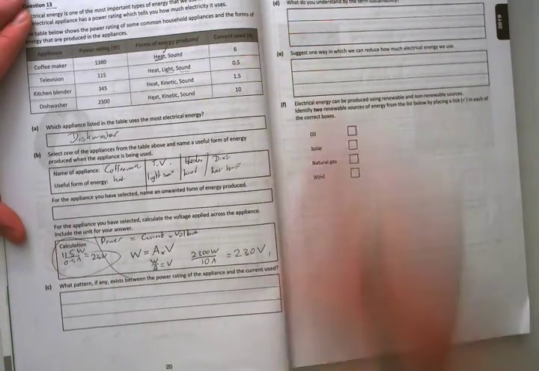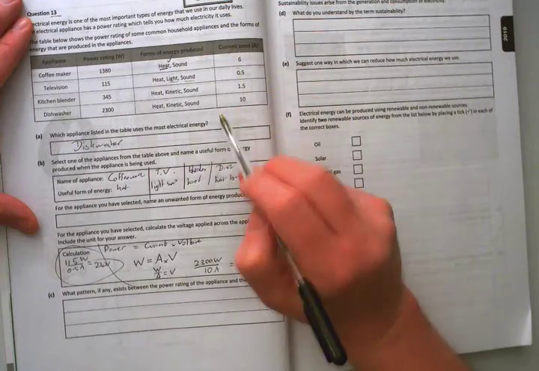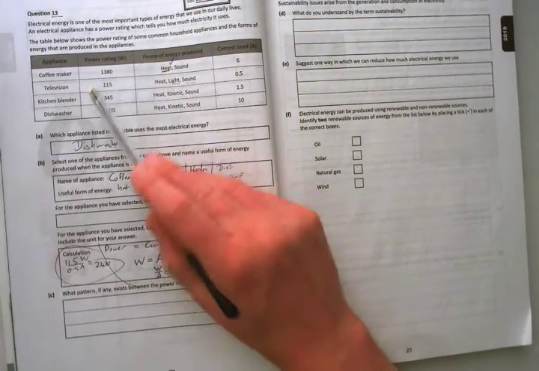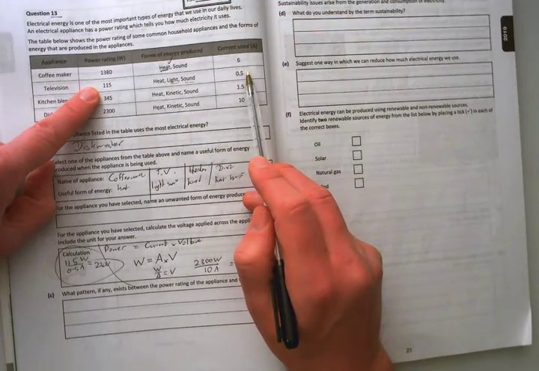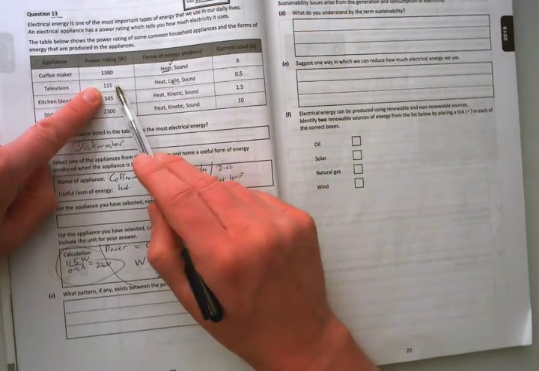Okay, what pattern, if any, exists between the power rating of the appliance and the current? Okay, let's look at the data. We've got power rating here and current here. So let's look for the smallest power rating and see how that relates to current. The smallest power rating is the TV, and that draws a current of 0.5. The interesting thing here is the smallest power rating is also the smallest current rating.